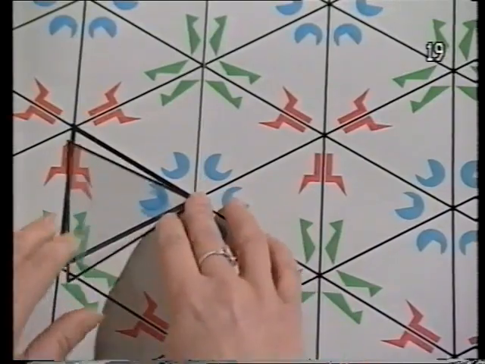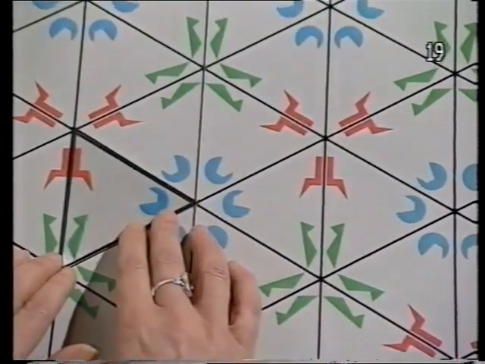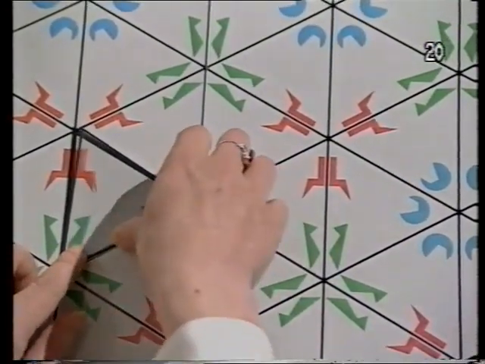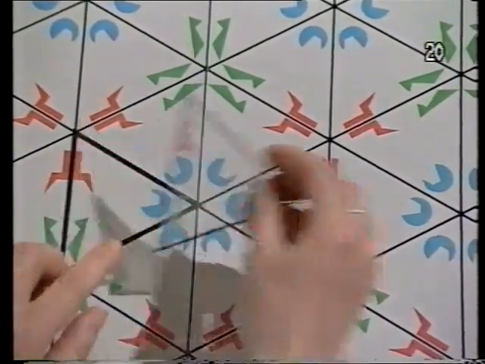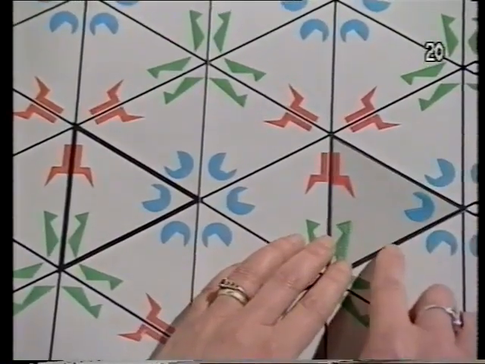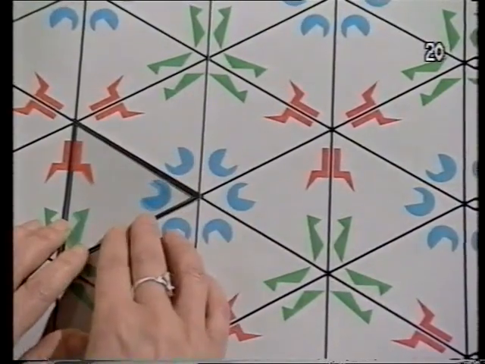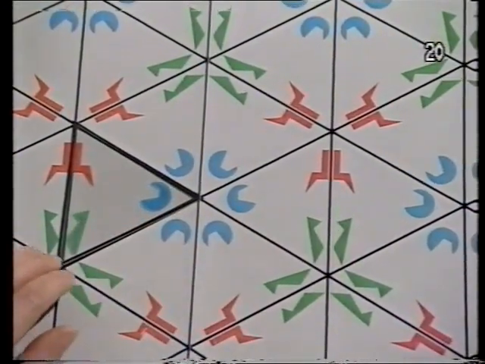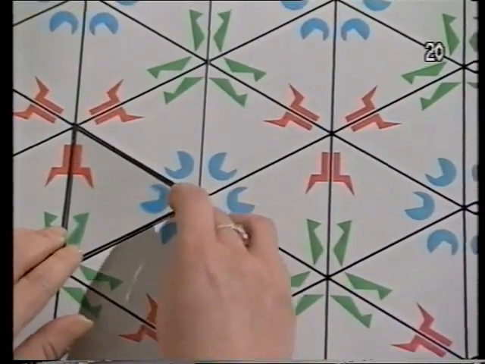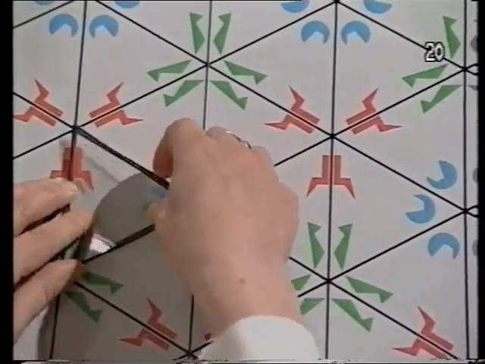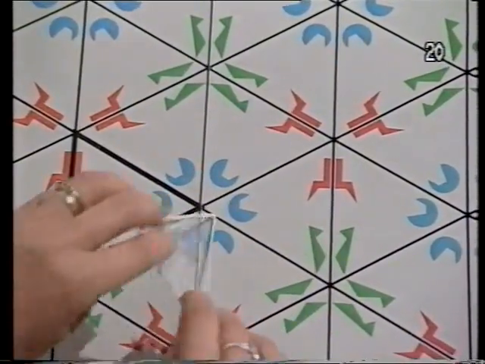Well, what about the translations? I'm now back where I started, and I want to see if I can get from there to the translated position here, using reflections only. Well, I'll start off with a 1/3 rotation, which I know I can achieve using 2 reflections.